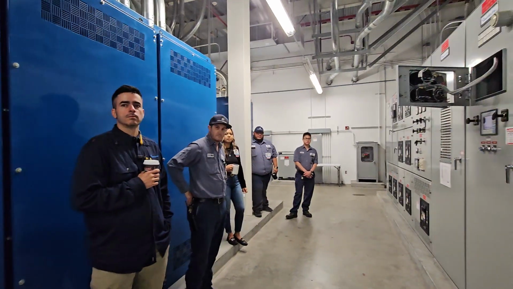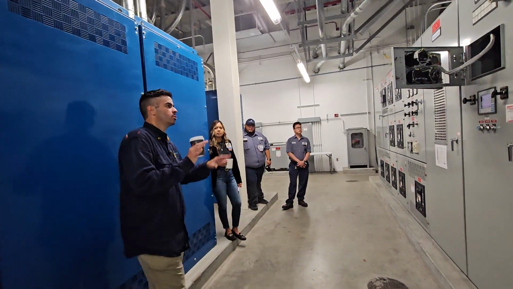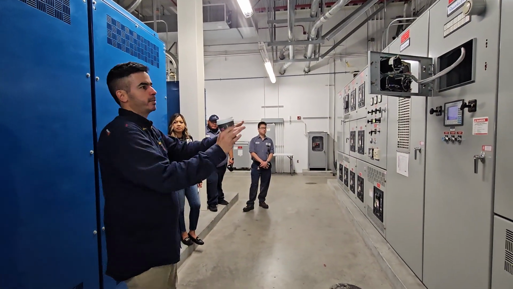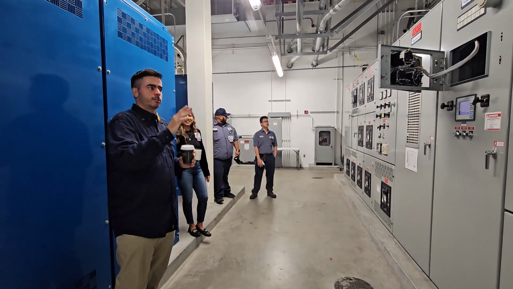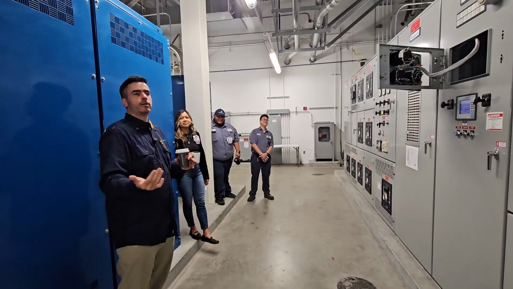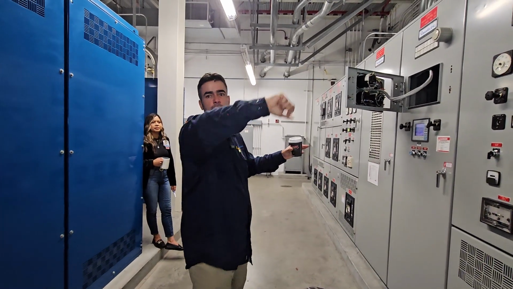The ATS is automatically switching back. When you lose the brain here, the ATS works independently from this. So the ATS still has its own system that says, oh, I have normal back, I'm gonna start timing down. Once I get to that timer, I'm gonna switch it back. But you're gonna have to come here and shut off the generators manually.